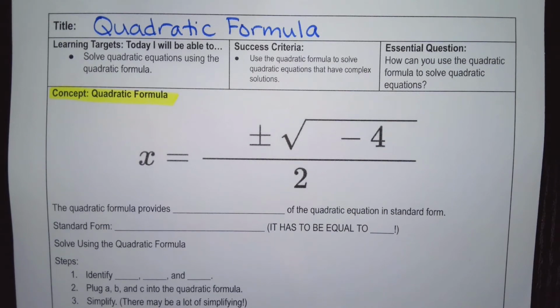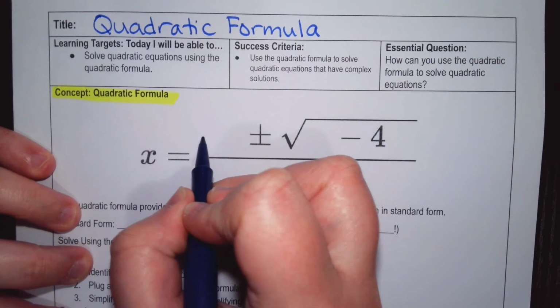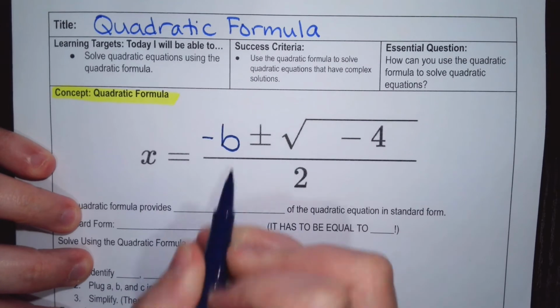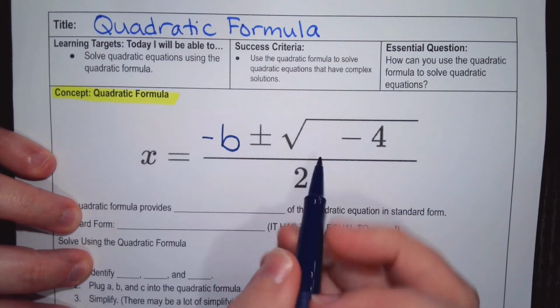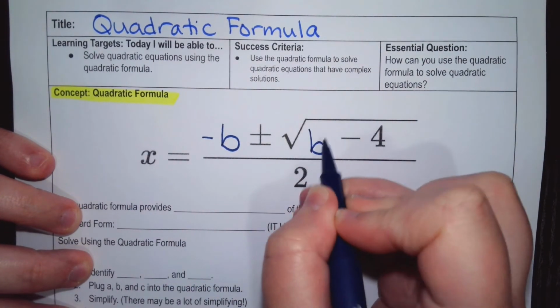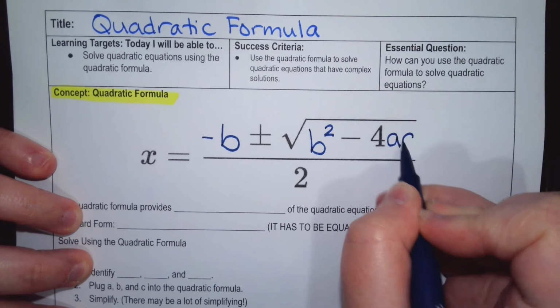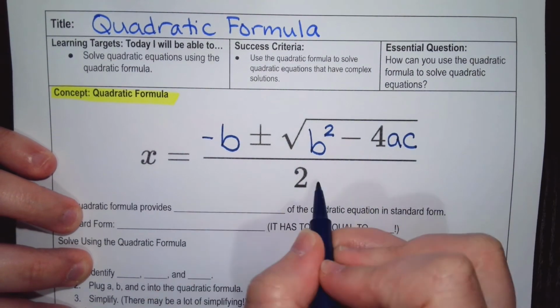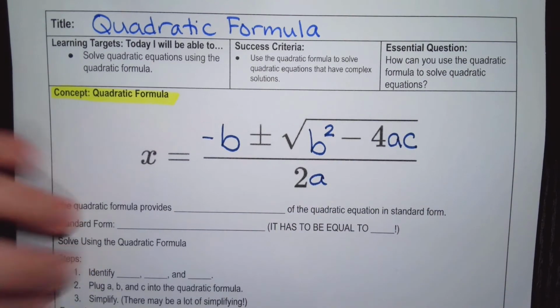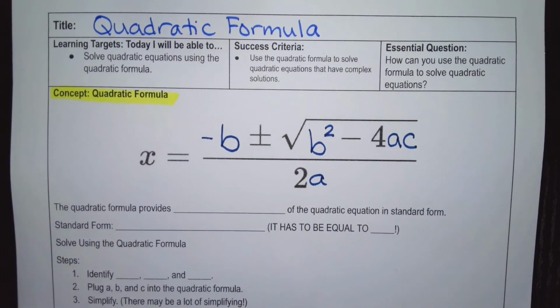So, concept, quadratic formula. x equals negative b plus or minus the square root of b squared minus 4 times a times c, all over 2a. So all we're doing is plugging numbers in and simplifying.